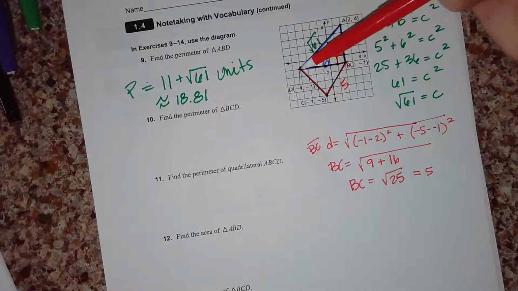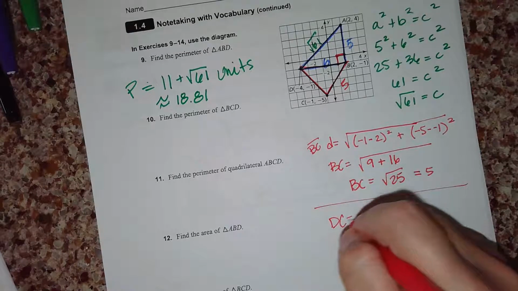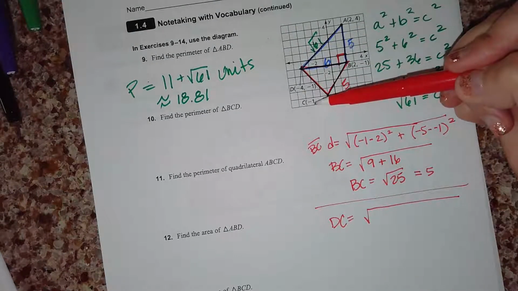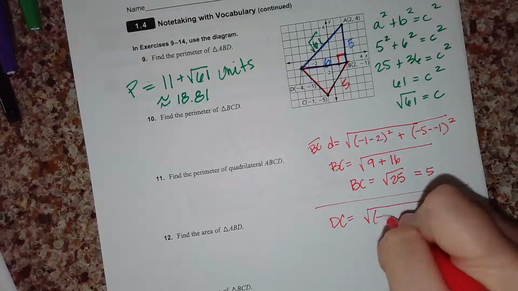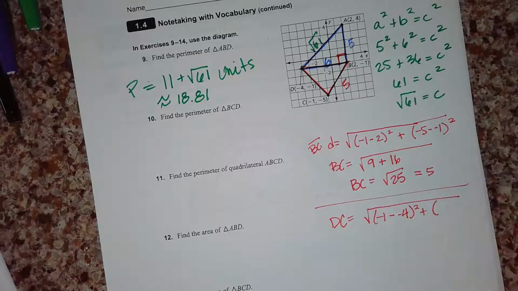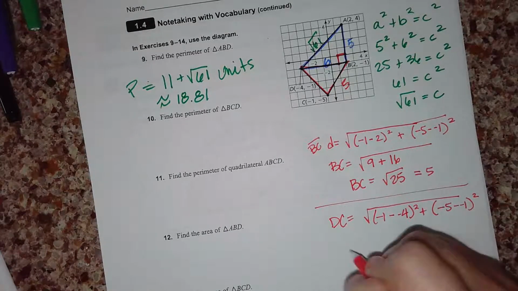Okay, I'm going to do a little more work. Now I'm going to put the distance from D to C. Put a line here. Distance from D to C. Still going to use my lovely formula, the distance formula. So x2 is -1 minus -4 squared, and then the y values, -5 minus -1 squared.